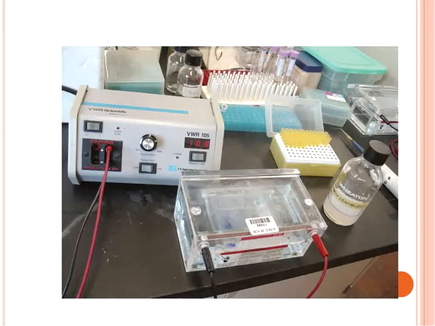So this is a picture of the whole assembly that I showed you before. I showed you the different pieces. Right now it's all assembled. Here is your power supply. Okay. The red line going to the positive electrode right here. The black line going to the negative electrode.